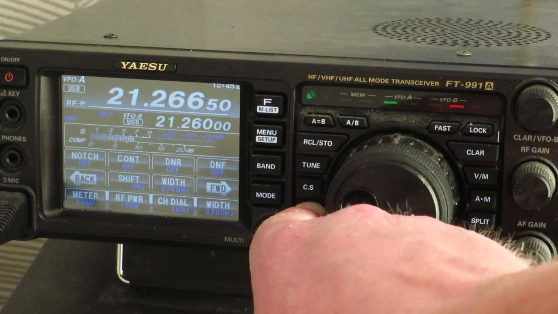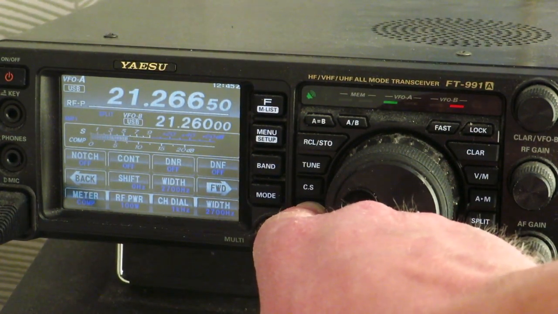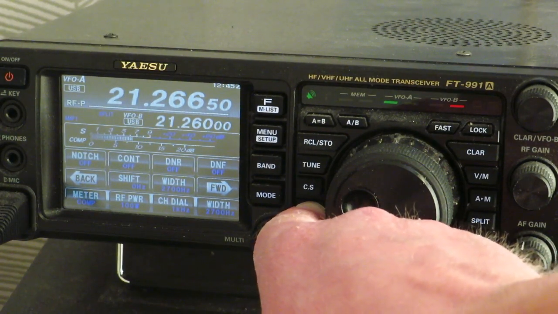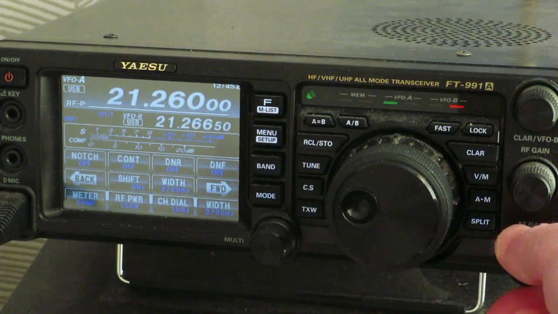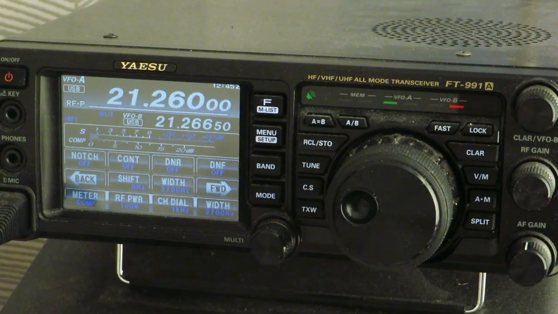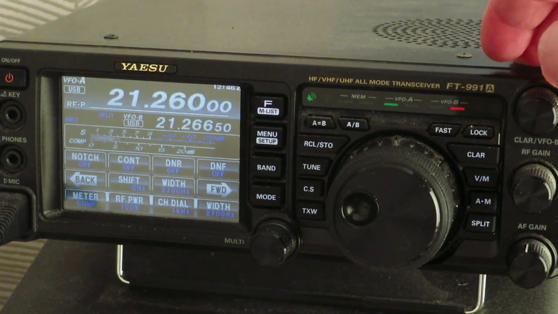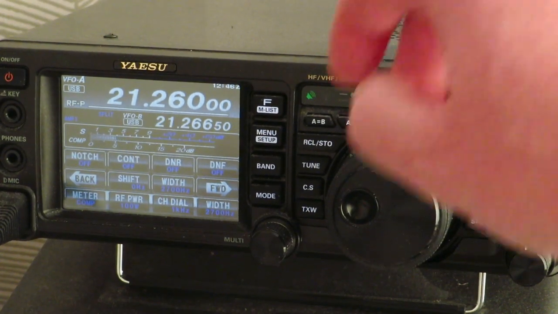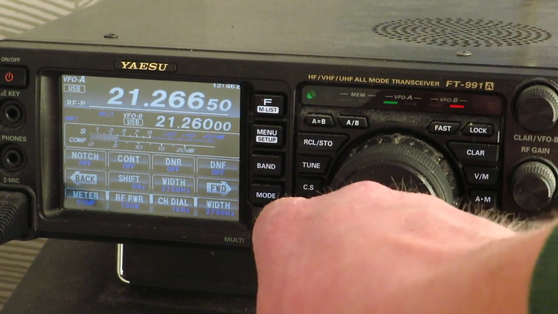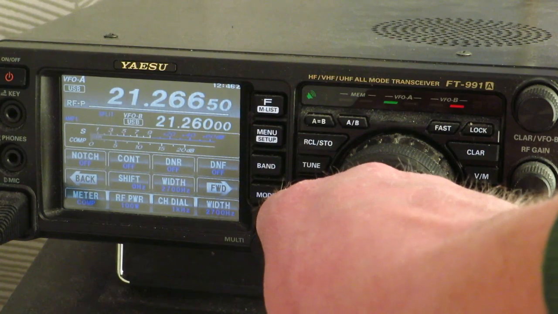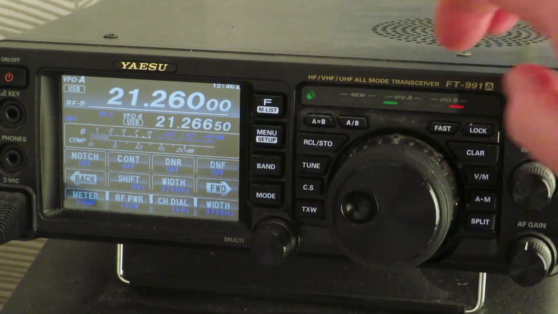And just holding TXW, that's what's going on 21266.5. Release. And there's JW2T. He's found a station to talk to, and he's now talking to that station. Press TXW, and that's what's going on 21266.5.